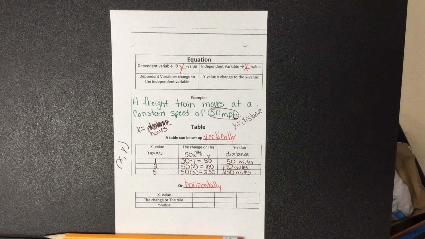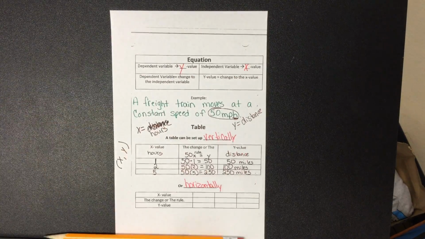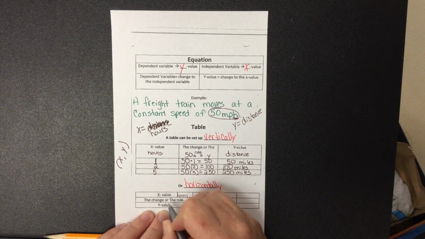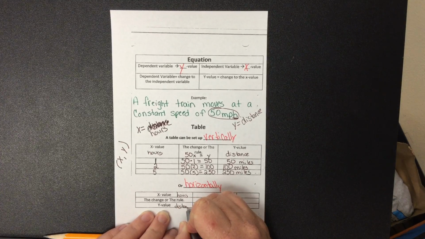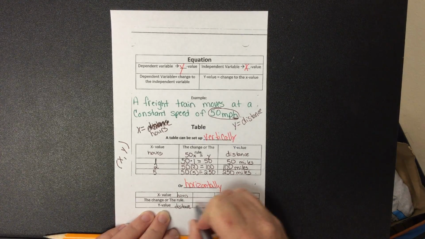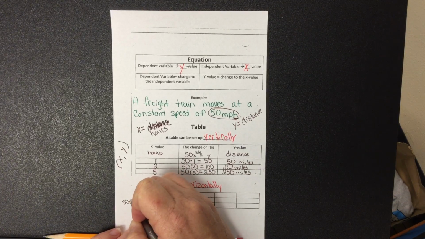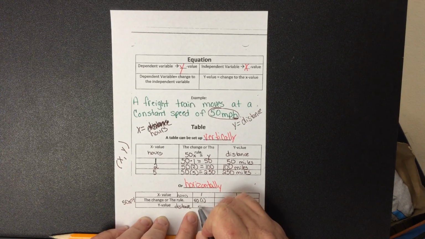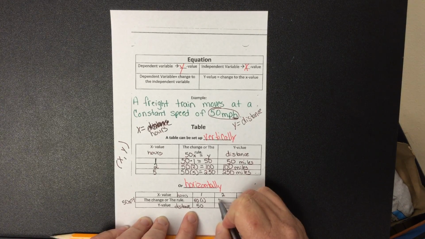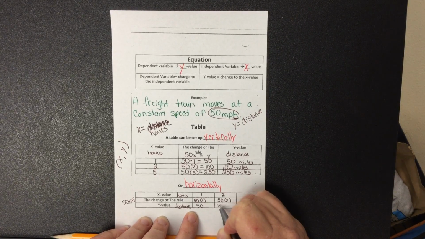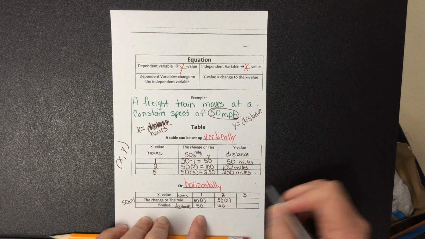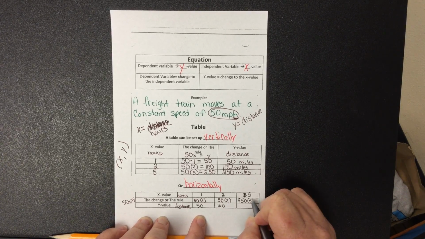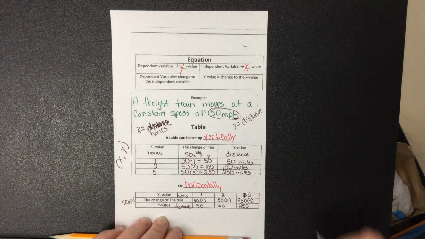All right, same thing. Horizontally, all I did was take this table and turn it to the side. Same thing, x is still going to be hours, y will still be distance, and the rule will still be 50x equals y. 50 times 1 is going to give me 50. 2 would be 50 times 2, which would still give me 100. Sorry, I didn't do 3, I did 5. And 50 times 5 would still give me 250.